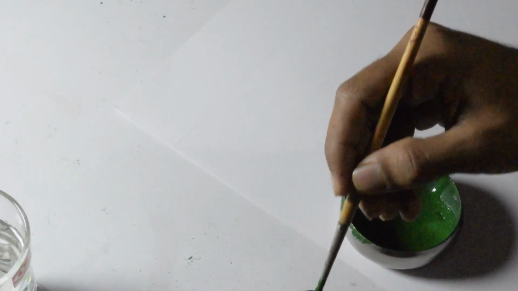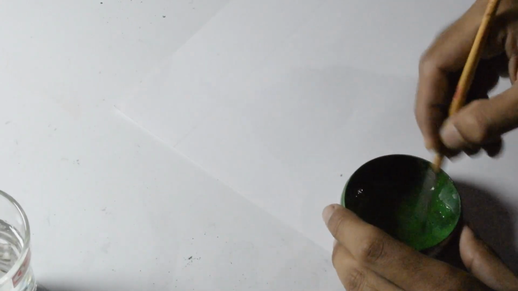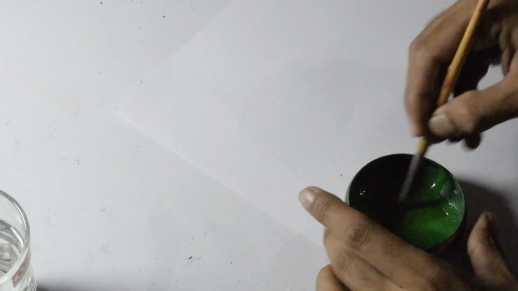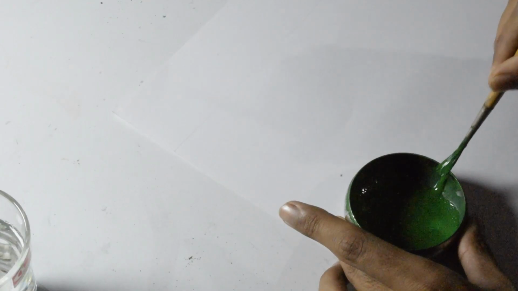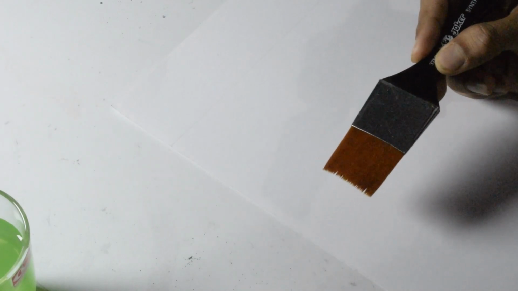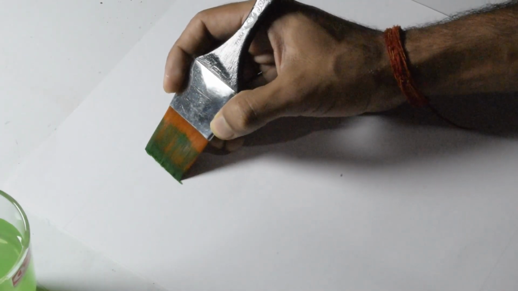So for the background we will be using this premium range poster color, and then we will be adding the water to make the solution. This is a 37 mm flat brush which we will be using for creating the background, and as discussed, the letter that we will be drawing is the letter I. Taking the ink onto the brush and removing any extra ink by swiping it along the edges of the palette, here we begin.